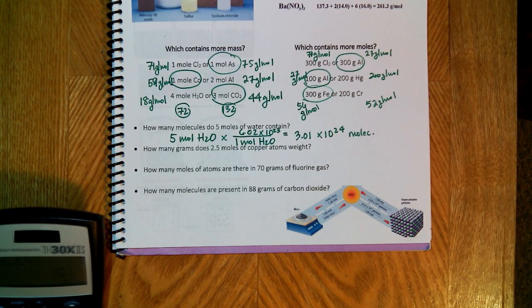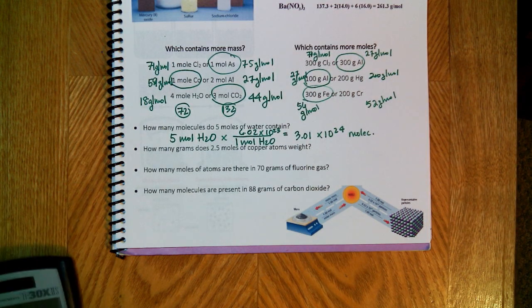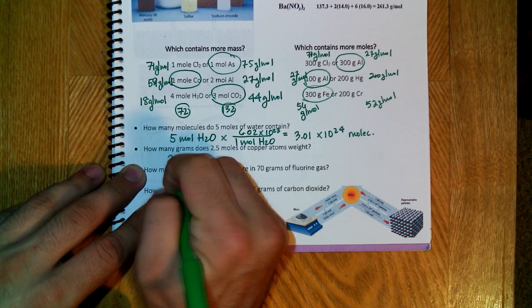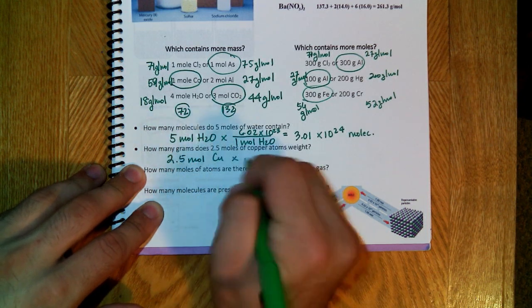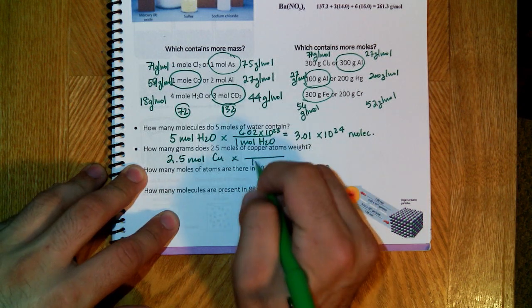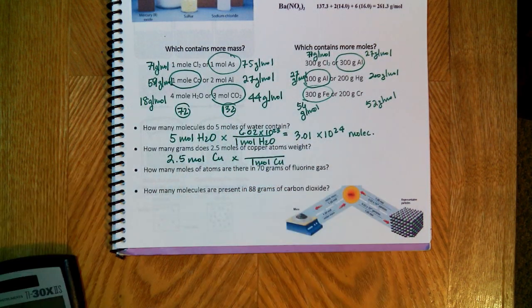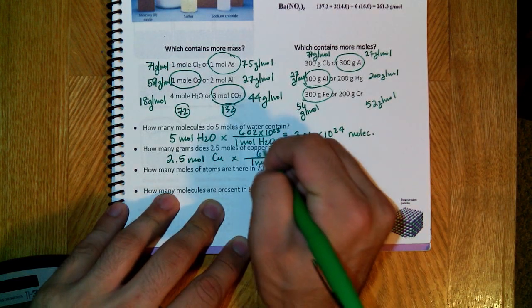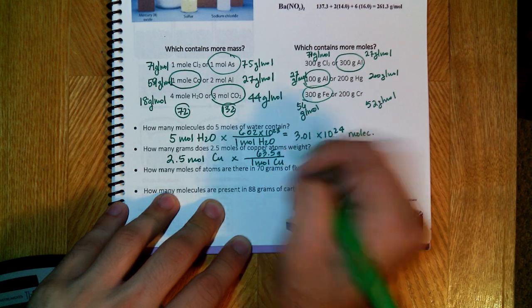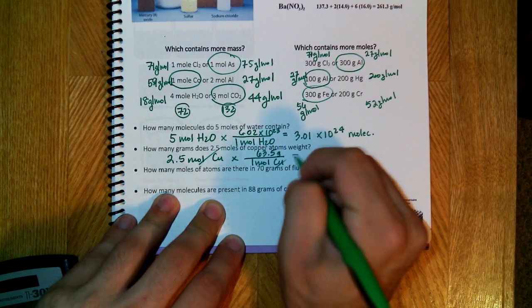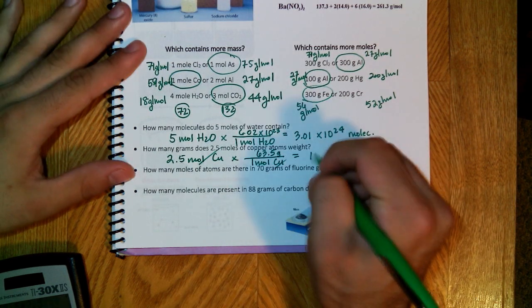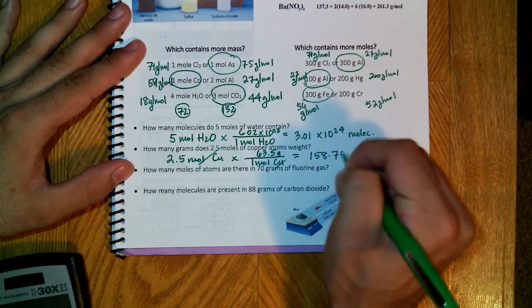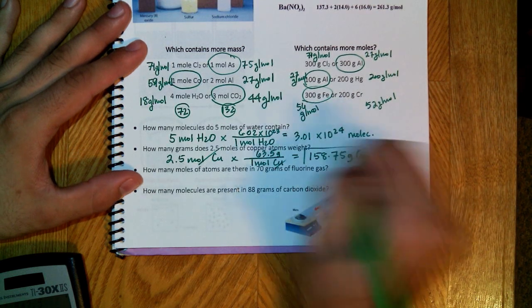water molecules. How many grams does 2.5 moles of copper atoms weigh? 2.5 moles of copper. I want to go from moles to grams, so that's where the molar mass comes in. 1 mole of Cu, look on the periodic table. Copper has a molar mass of 63.5 grams per mole. 63.5 times 2.5 gets you 158.75 grams of copper.